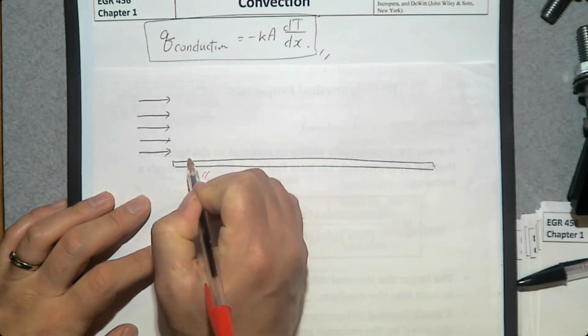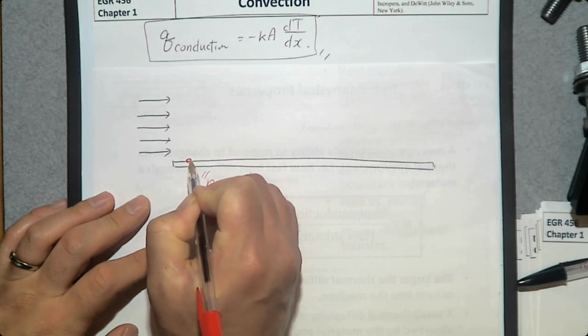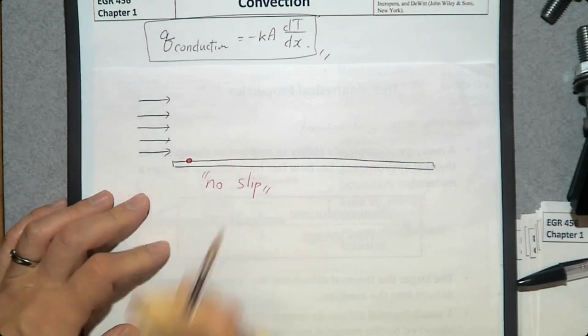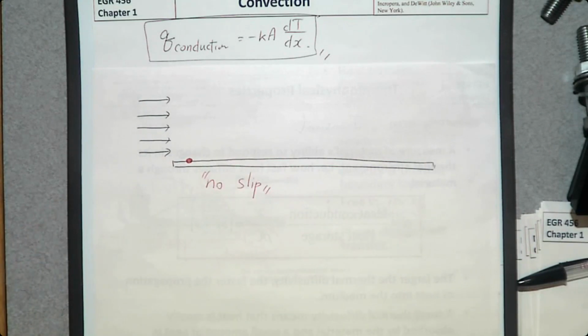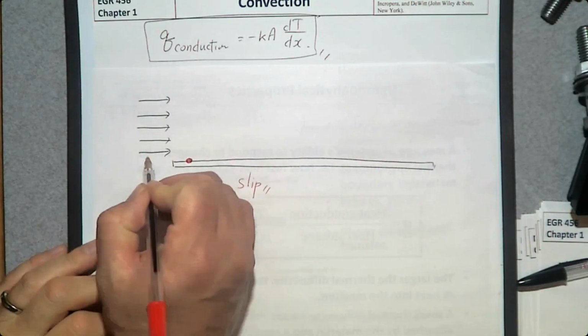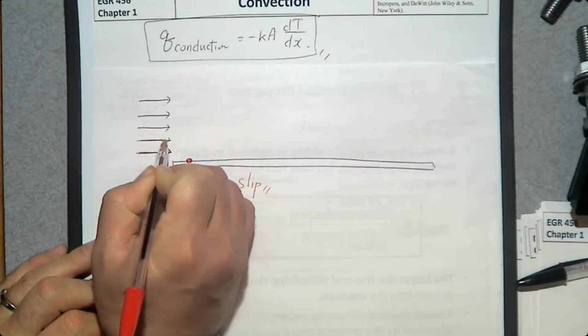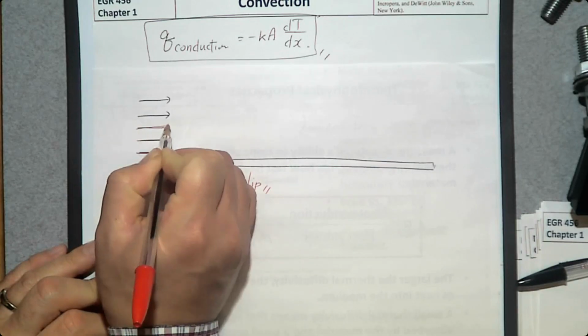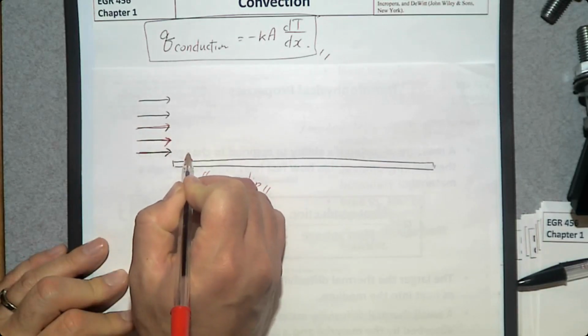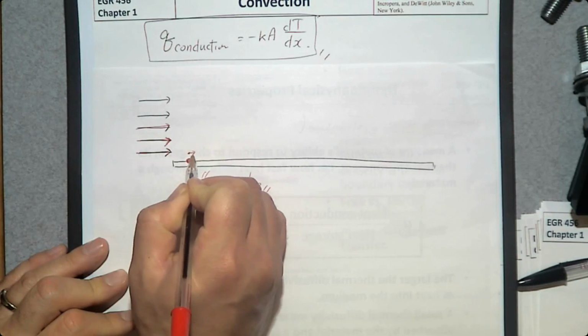So at the surface, fluid particles are stopped. Then what happens to the fluid particles on top of this stopped particle? The velocity is going to be slowed because there is a stopped particle. Let's assume that the length of this arrow indicates the magnitude of the velocity, and right next to the surface, the velocity is going to be small.